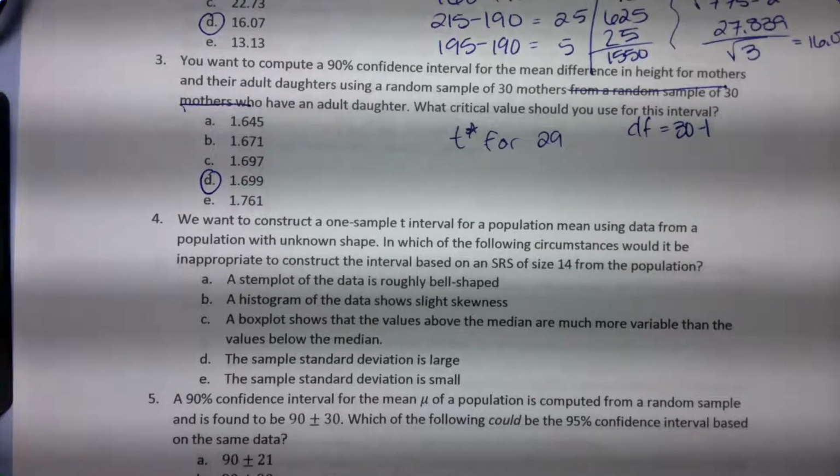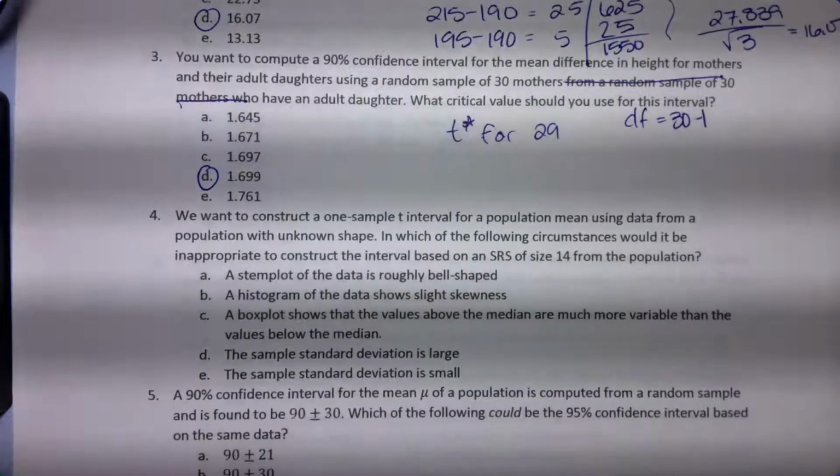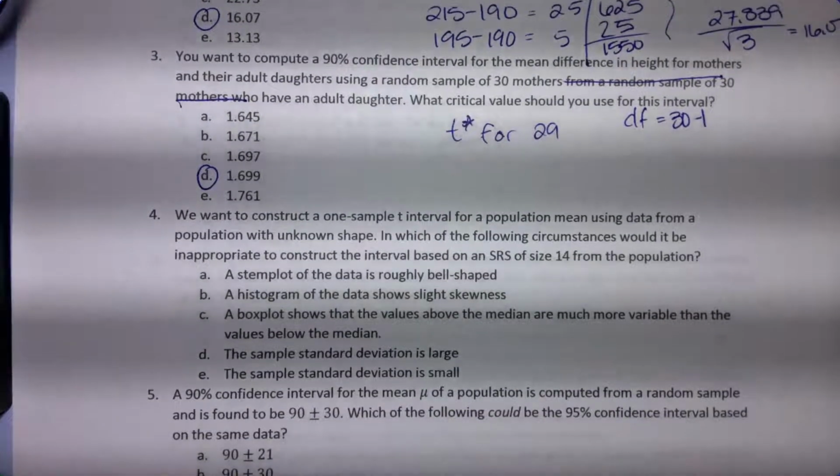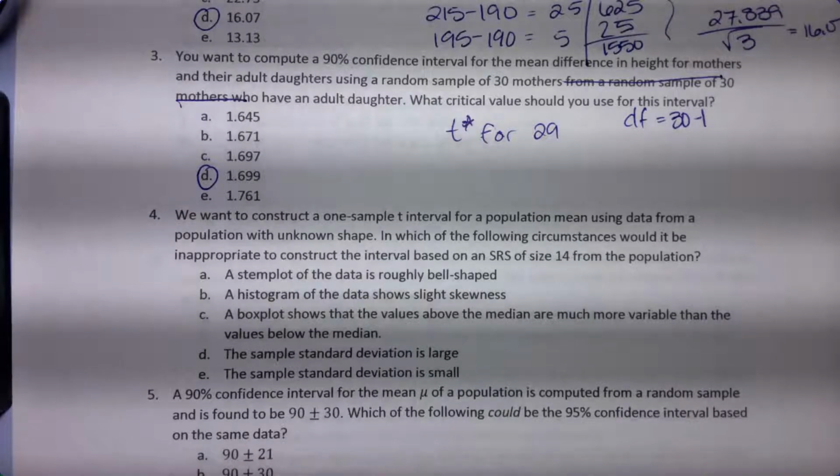Number 4 says we want to construct a 1-sample T interval for a population mean using data from a population with unknown shape. In which of the following circumstances would it be inappropriate to construct the interval based on an SRS of size 14 from the population? A. A stem plot of the data is roughly bell-shaped. B. A histogram of the data shows slight skewness. C. A box plot shows that the values above the median are much more variable than the values below the median. D. The sample standard deviation is large. E. The sample standard deviation is small.